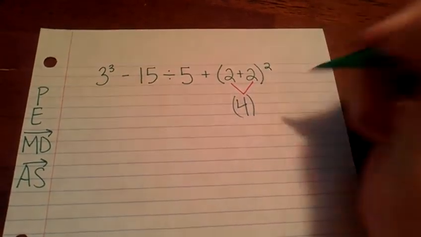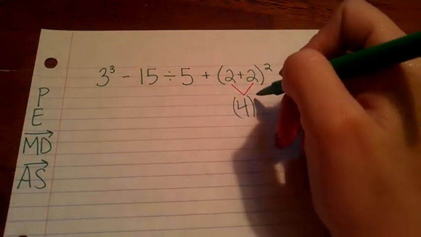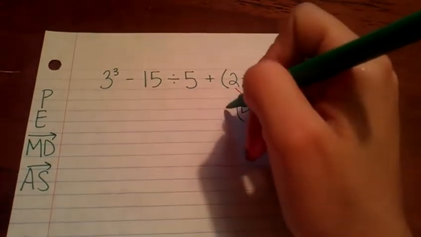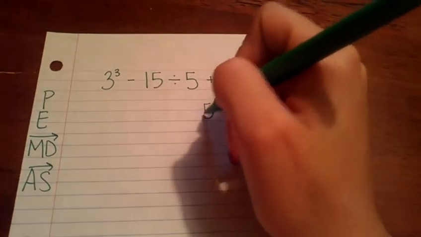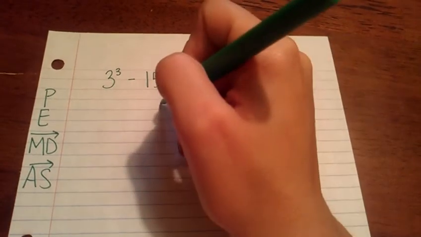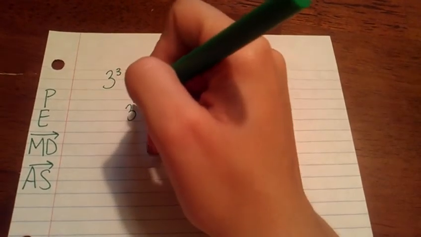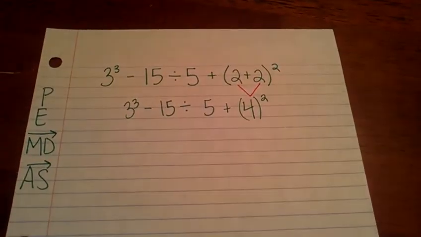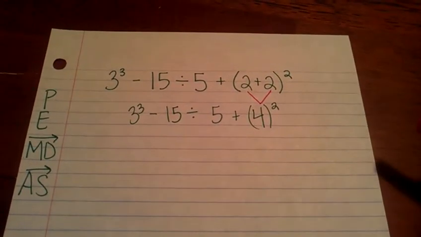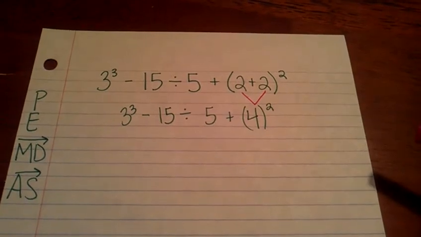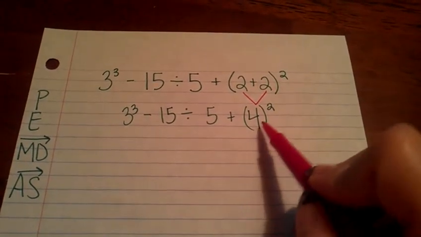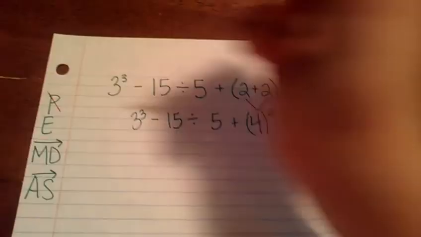I'm going to keep my parentheses just to separate it from my exponent up here. Okay, now that I've done the one operation, the parentheses, do I have any more parentheses? Remember, this parentheses is just to separate it from the exponent. No, I'm done, so I can mark off my P.